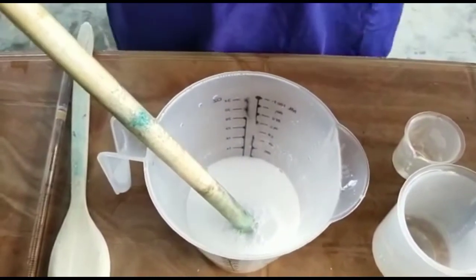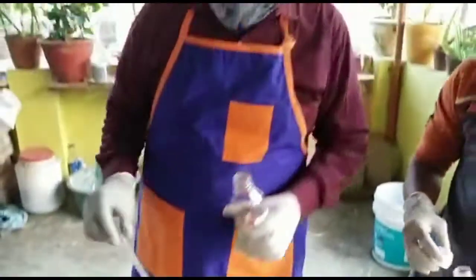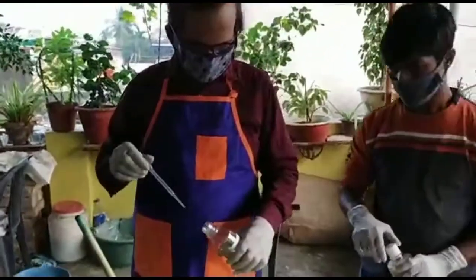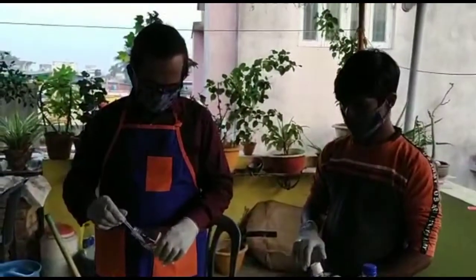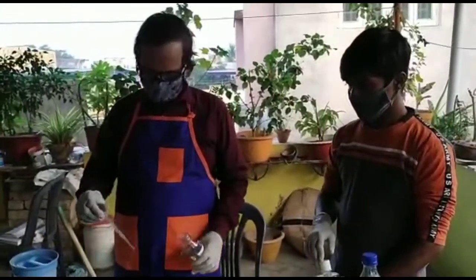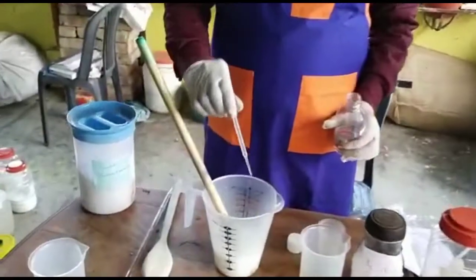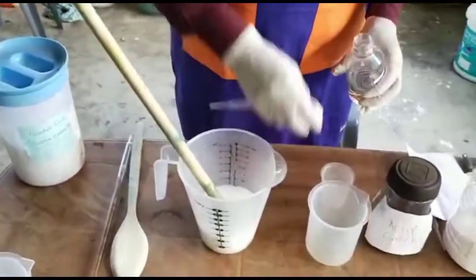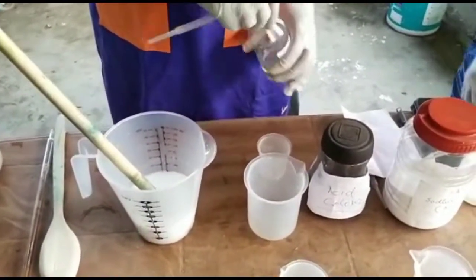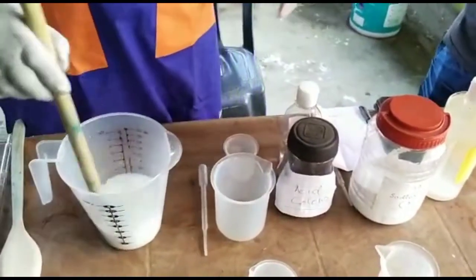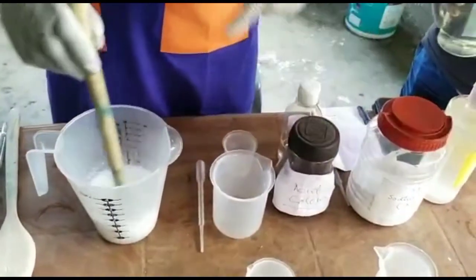Perfume very nice. You won't get such a perfume. This is also made by us. This perfume also made by us. We have put in 300 ml 1 ml perfume, and now HCl we will give 60 ml.